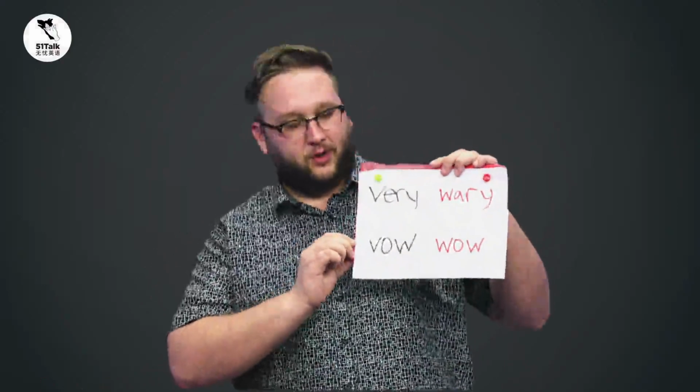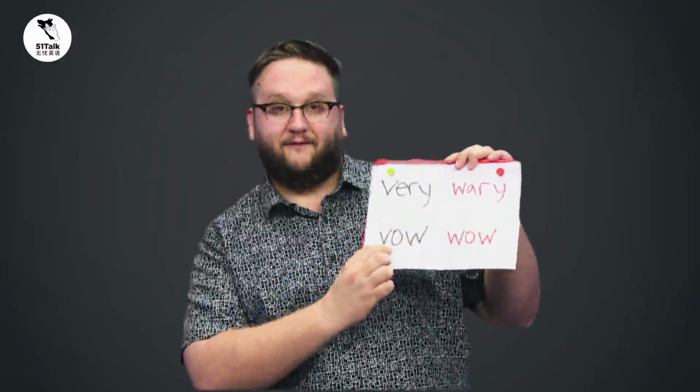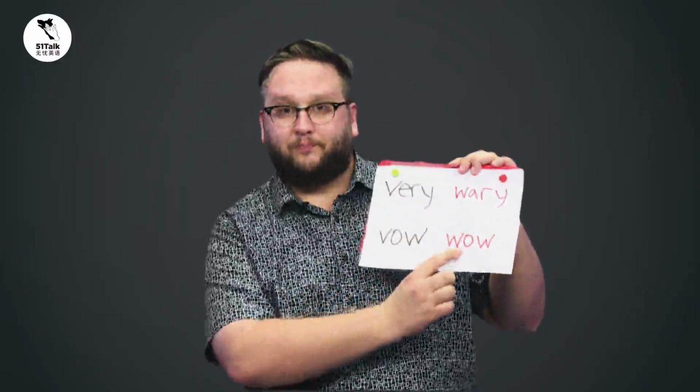Another strategy we can use is something called minimal pairs. This is where we take words with the "v" sound and find equal words with the problem sound, which is "wa," and we can compare those side by side. So for example, I've prepared a few here. So you can see very, wary, vow, wow.